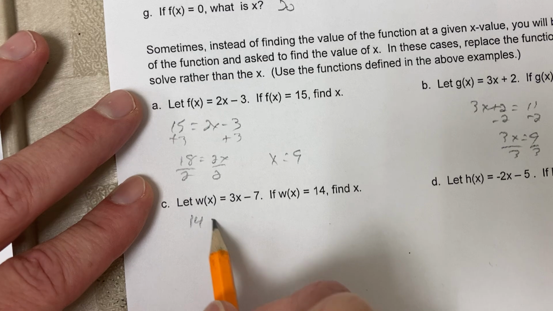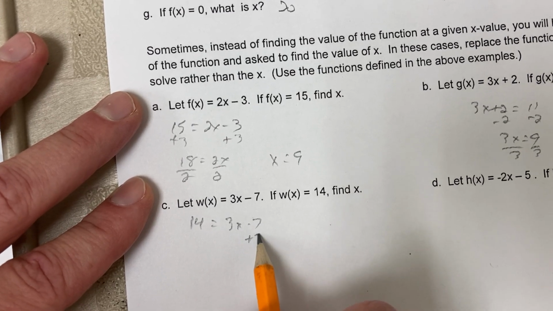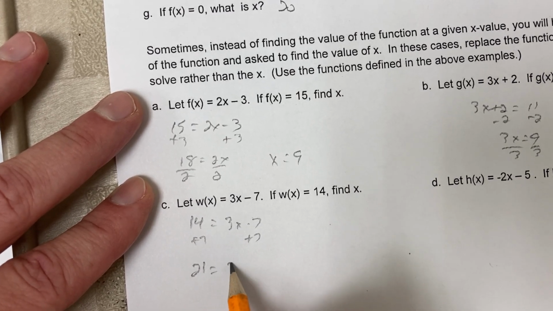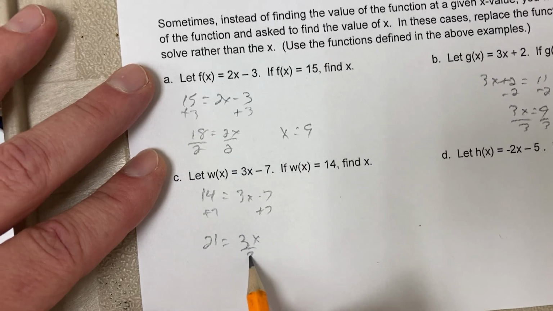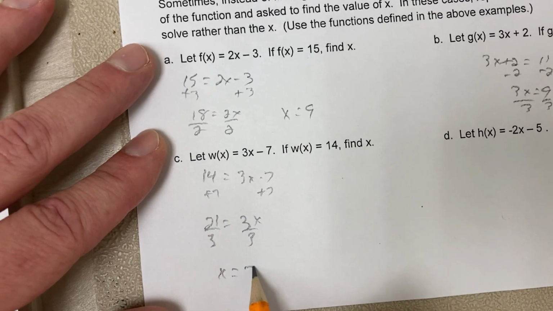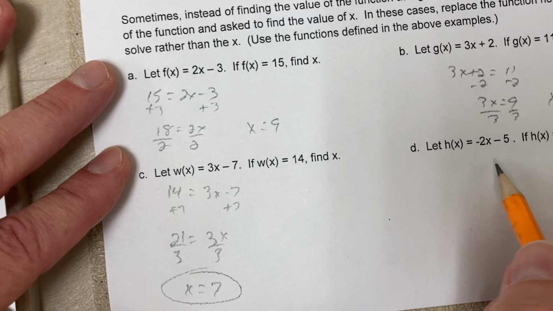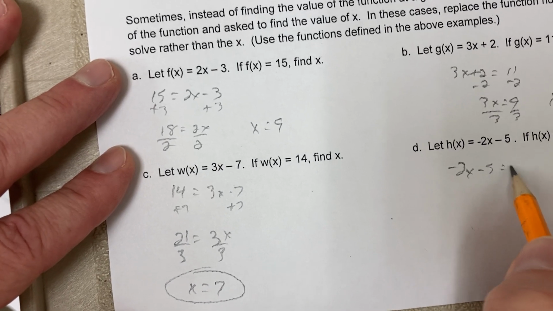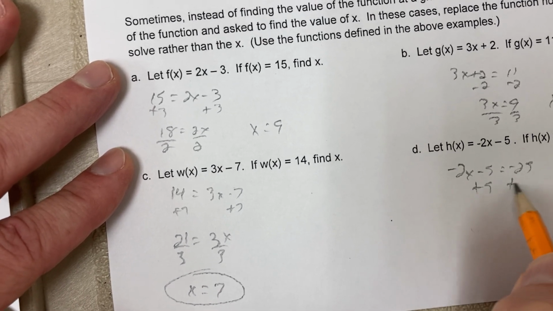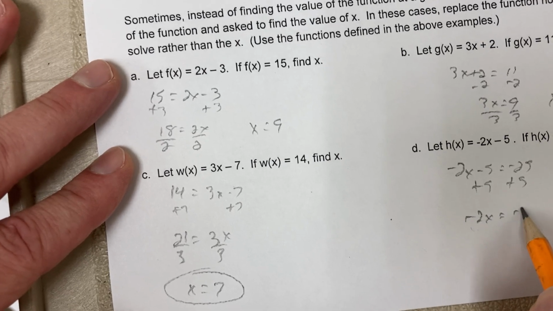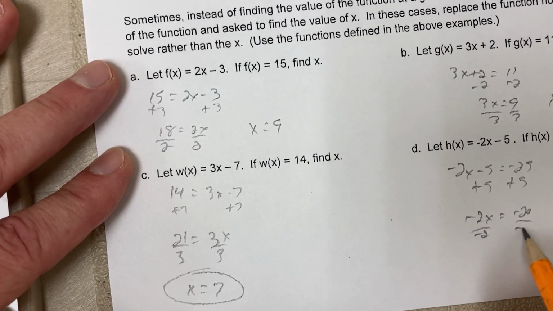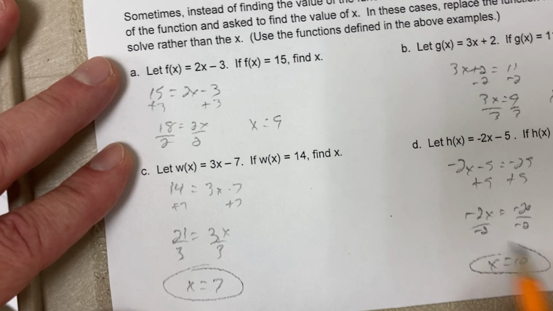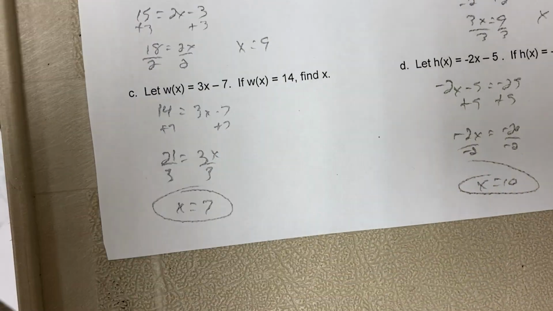Here we set it equal. Add 7. Divide. Get x equal to 7. And then here set it equal. 1.5 divided by negative 2. We get x equal to 10. All right. Hopefully that was good for you.